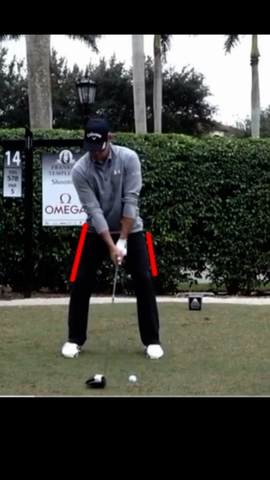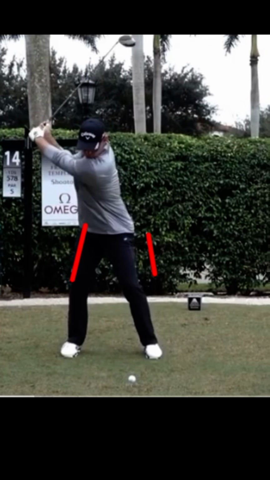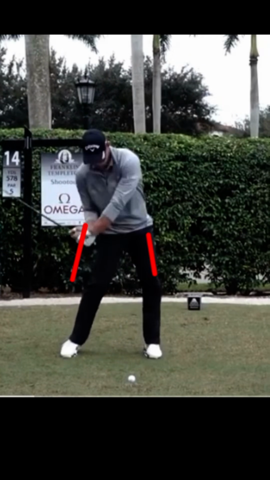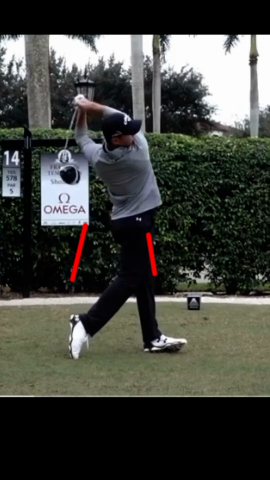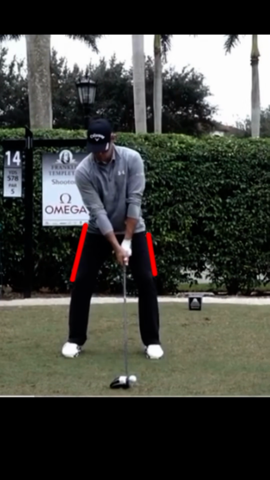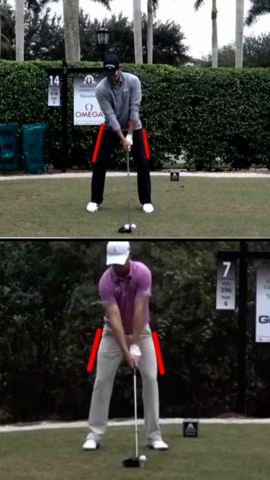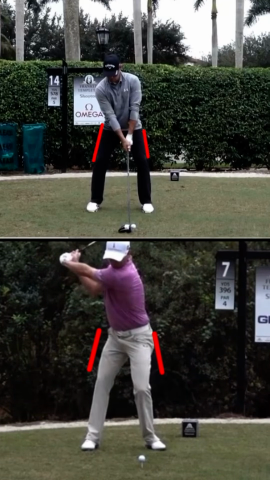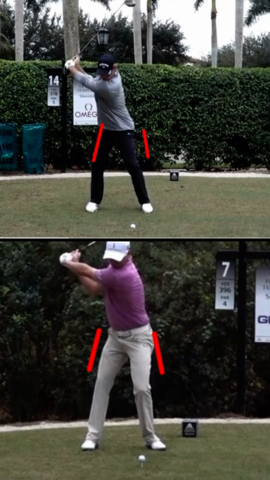So if we now compare, for example, Gary Woodland here, he's got 100% of his weight going onto his right foot, and he moves off the ball. Now he pushes into the left leg and hits it. So now if I compare his pattern with Zach Johnson, now we've got Zach Johnson below. That looks very different to Gary. So which one's which? Well, both work well. They both match their patterns. That's why you test and measure.